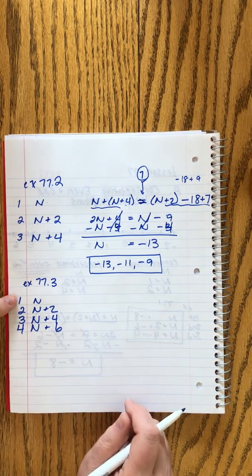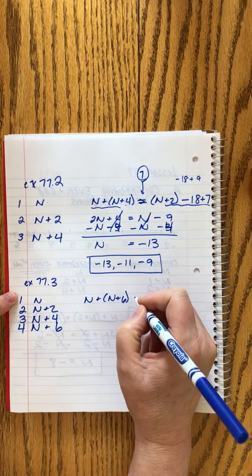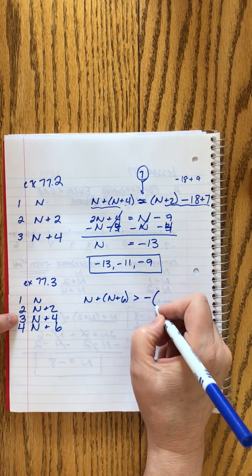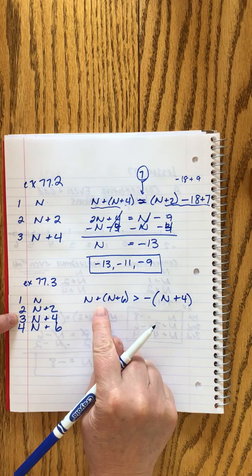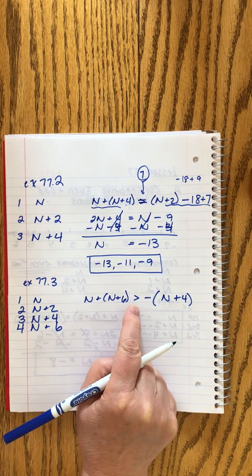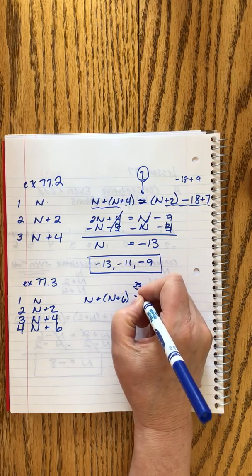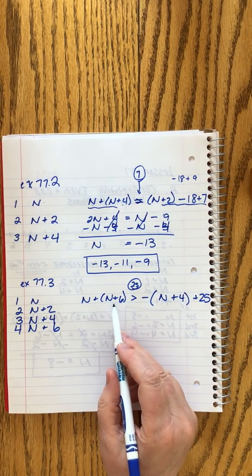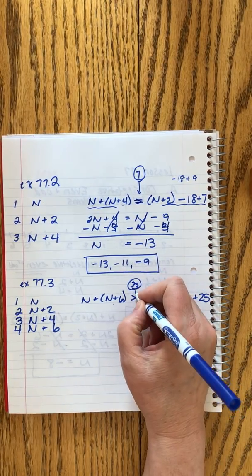Okay, the sum of the first and the fourth is greater than the opposite of the third. Oh, we haven't done this in a while. The opposite, you put the minus sign in front of it. And the third is n plus 4. Okay? This is great. Let me read it again and make sure. The sum of the first and the fourth is greater than the opposite of the third. And the number that it's greater than by is 25. So I'm going to add 25 over here. I could subtract it here, but I don't have room to squeeze it in, so I'd rather put it on this side. That's honestly how I decide.